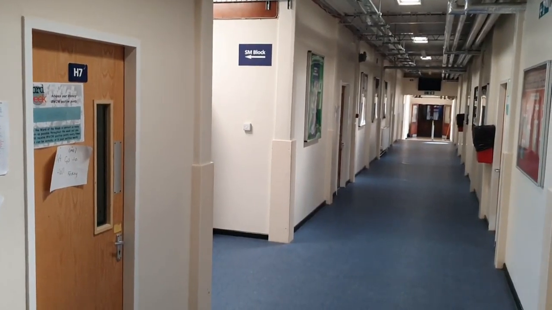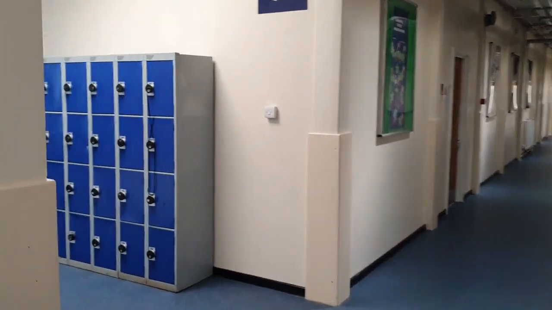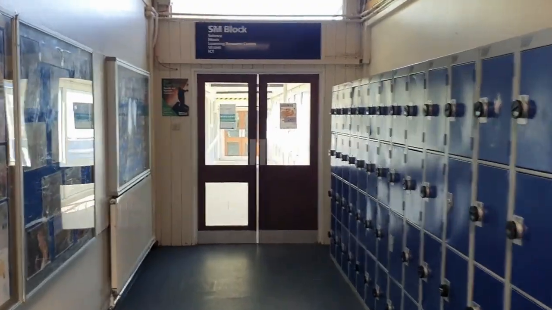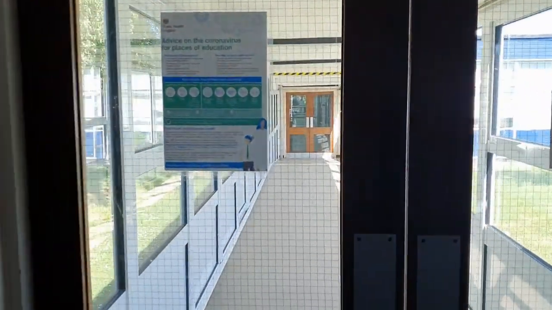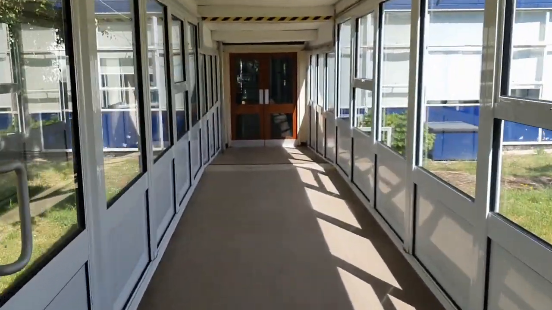So, having walked back down the H block corridor a little bit, we find there's a junction, a connection, a pathway that leads us through to SM block, and that stands for science and music. A few other bits and pieces in here as well, but science and music.